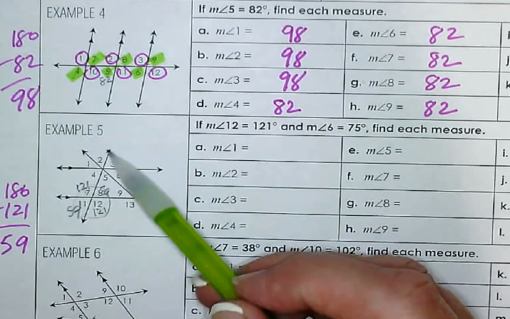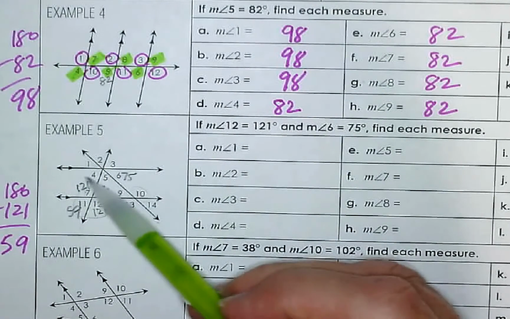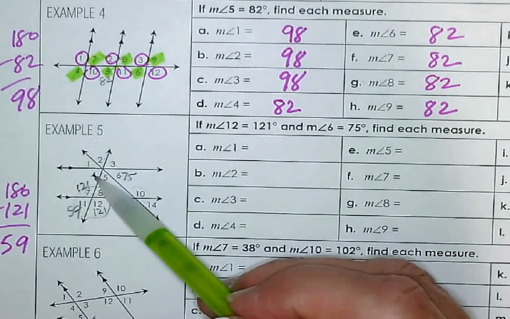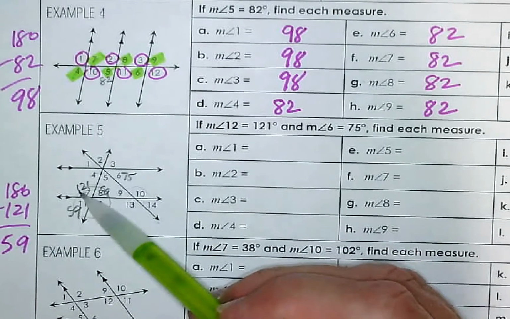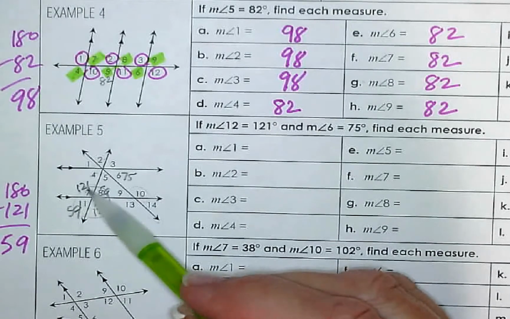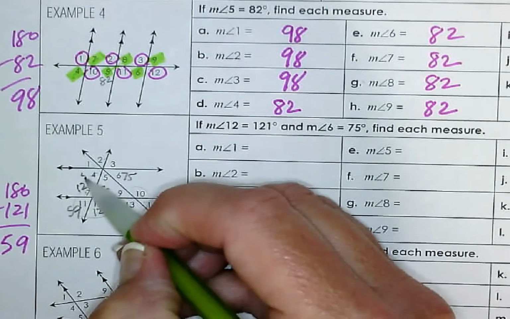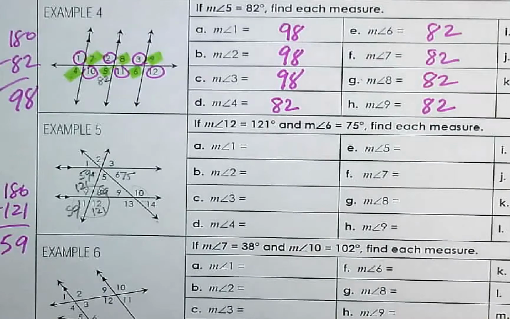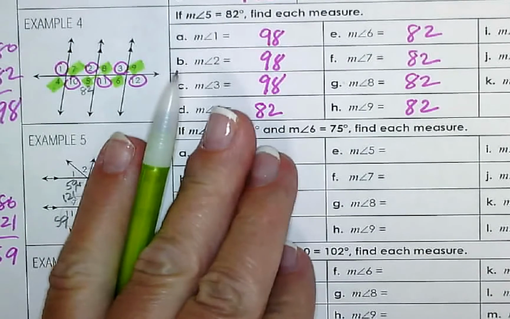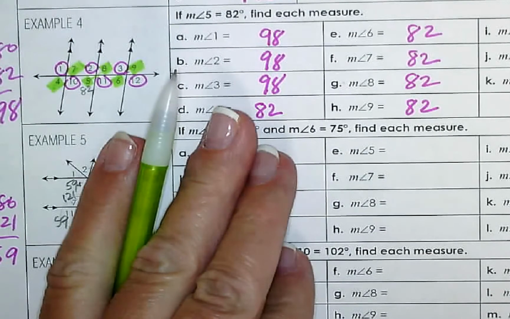Now, if I look here, this angle and this one have the same transversal. They are same side interior, so that means the supplement, or 180 minus 121, which is 59, is what angle 4 is going to be. Okay, if you have to cover up all this stuff right there, 4 and 7 are on the same side, and they are interior.